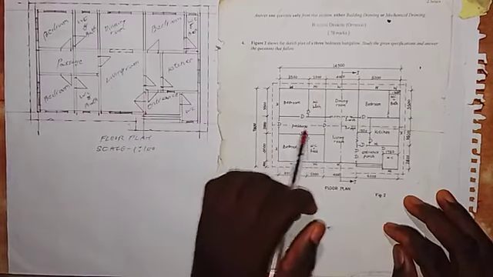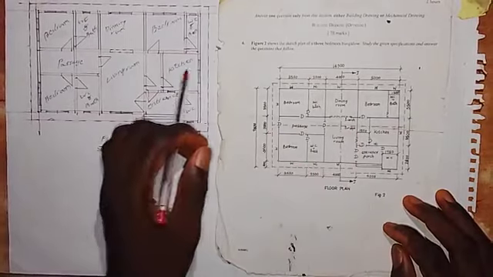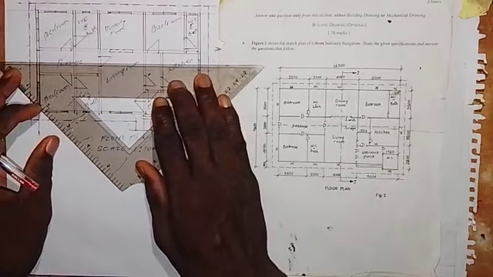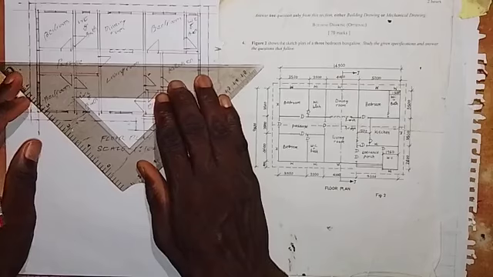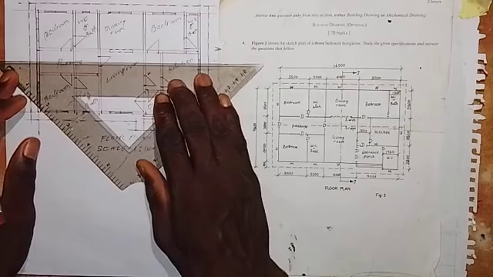But before we go on to work on the front elevation, you need to do something here. We need to put in the ridge as shown here. So we have to show it in the plan, or in the floor plan. So let's quickly do that. We can see this is the ridge, as shown here, in the middle of the whole building. So we are going to put the ridge here. Very important.